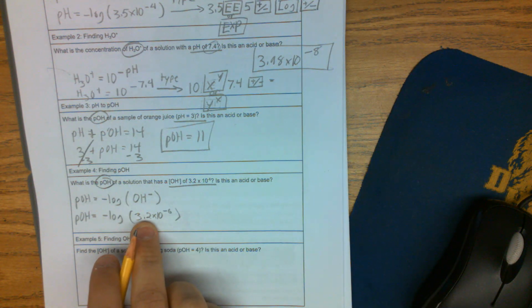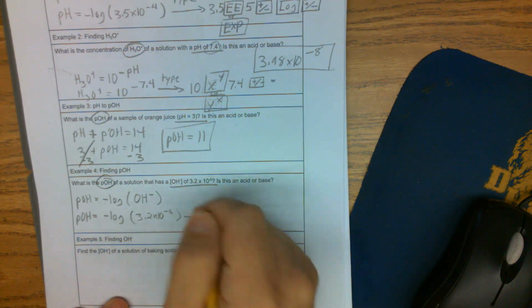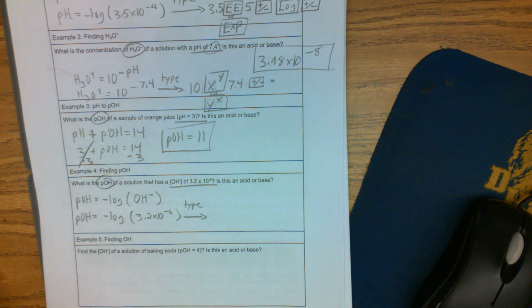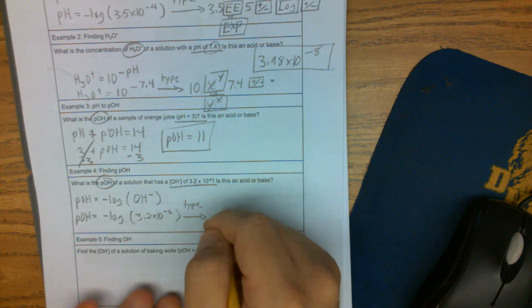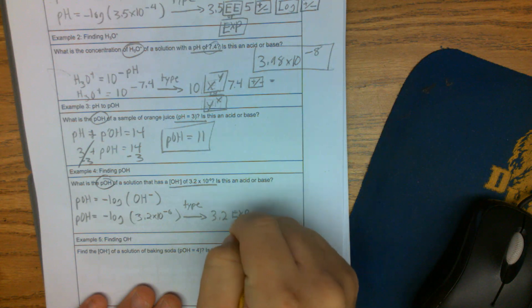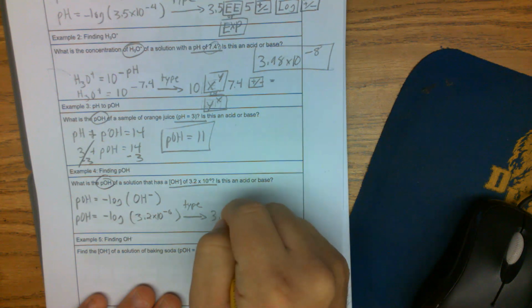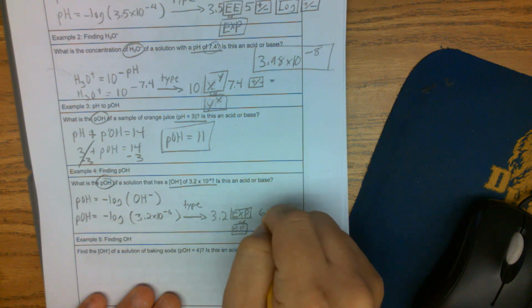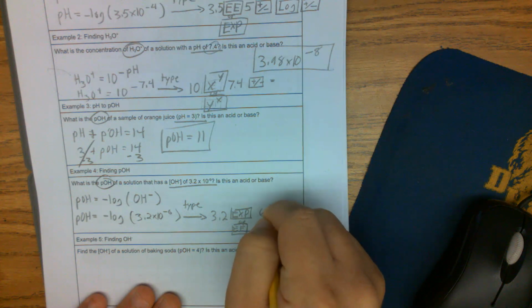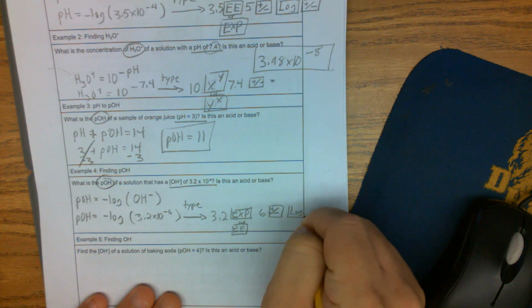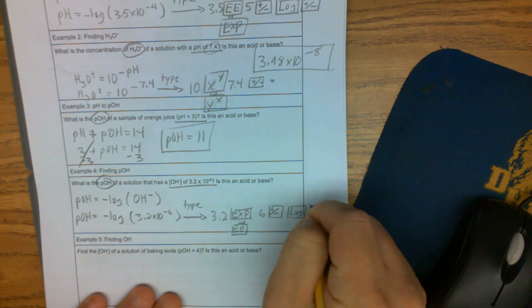So we're going to put this into our calculator. Again, we're going to type 3.2, EXP or EE, that's a key that we're going to use, our 6, plus or minus, our log key, followed by plus or minus.